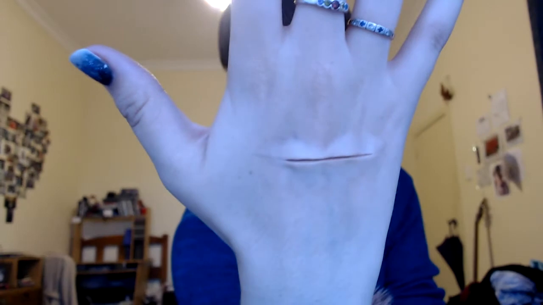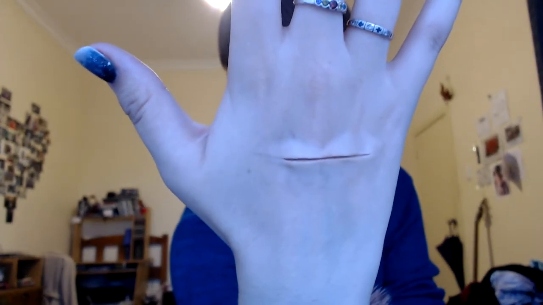The camera's having a hard time focusing. There we go. I think I'll get used to using the camera after a wee bit of time when I figure out what does what. I don't know what this is.